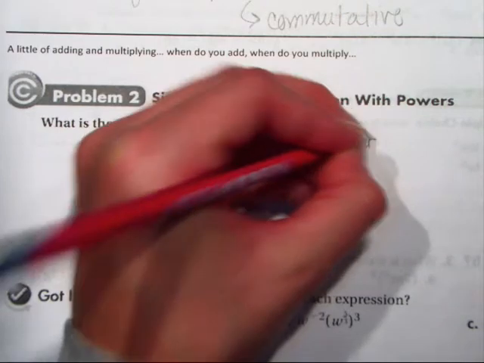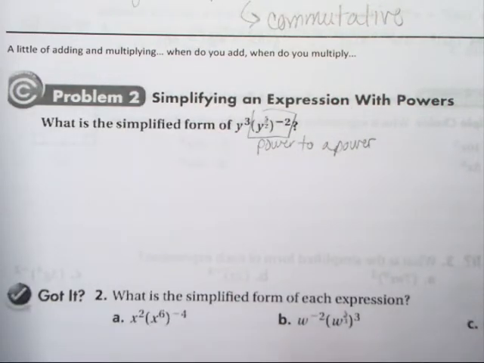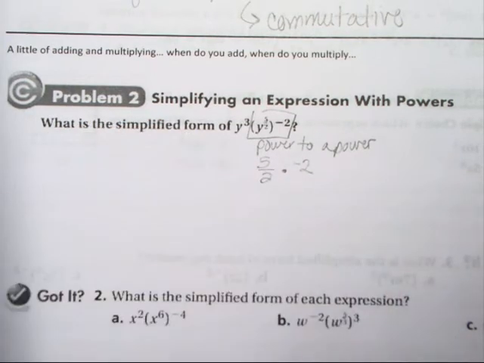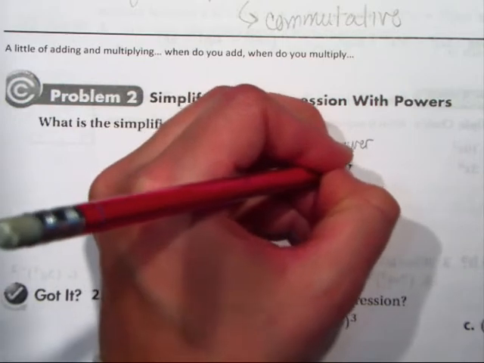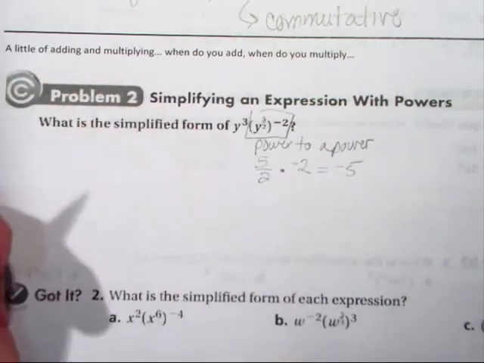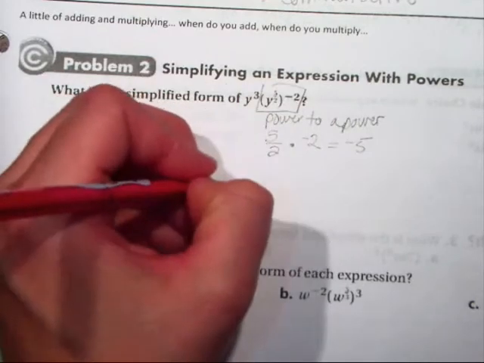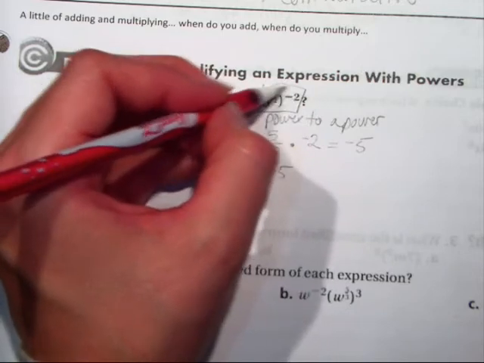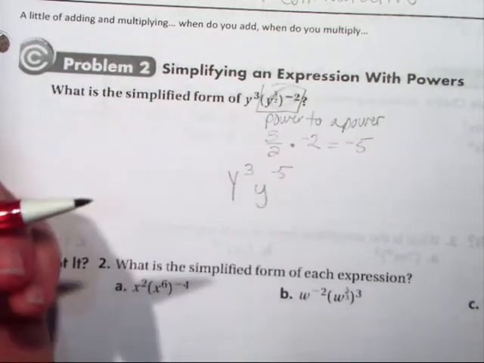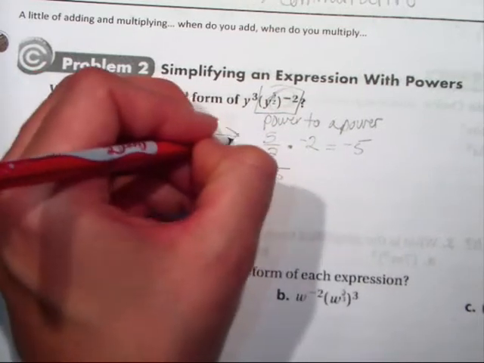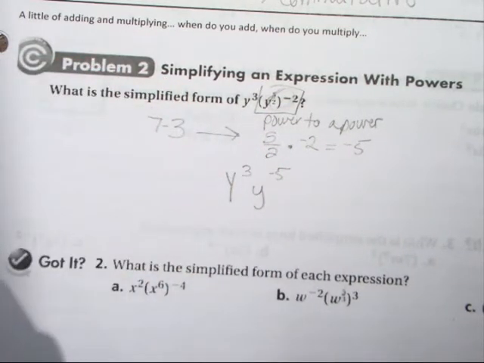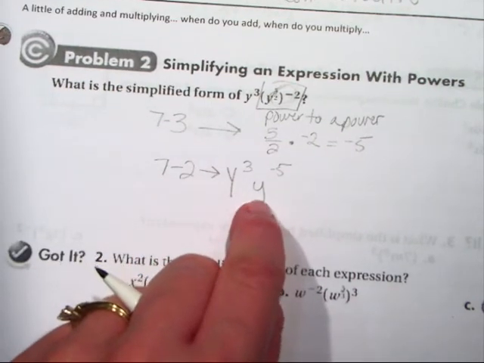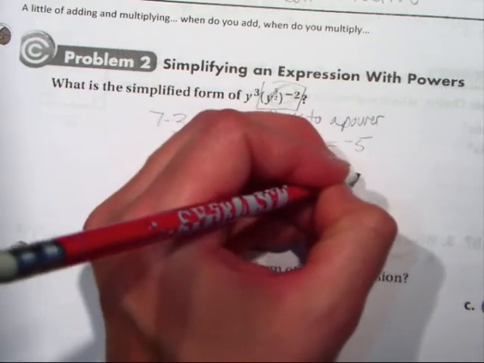If you ever have a power to a power, you gotta take care of that first. So 5/2 times -2 is what we learned right now. That equals a -5, right? Because the 2's cancel out. So really this problem could be y to the third and y to the negative fifth, because I simplified this box to y to the negative fifth. Then you apply your rules from section 7.3 because that's the format it took. Now look at this. We use your rules from 7.2 because the base is written twice. We add our exponents, so you get y to the negative 2.